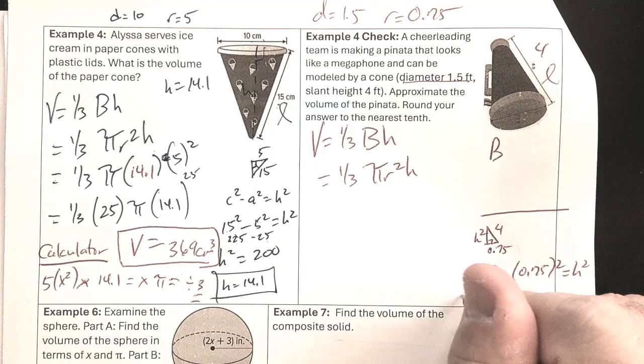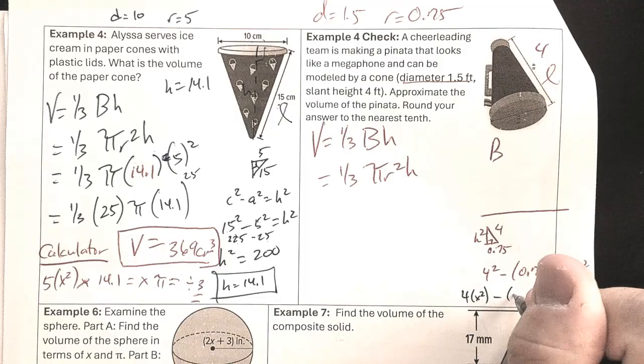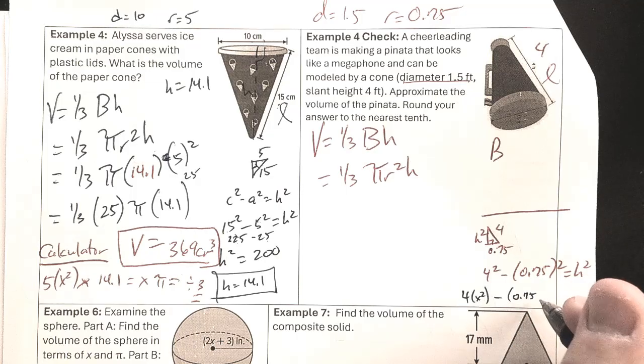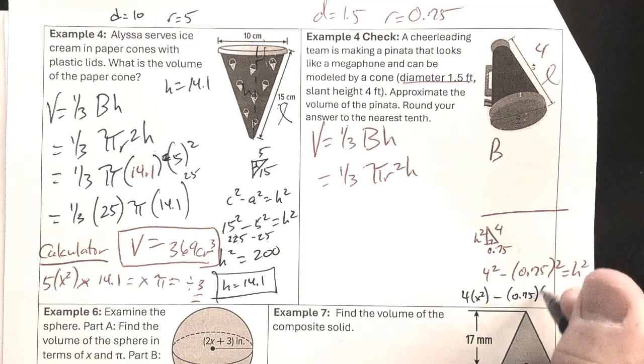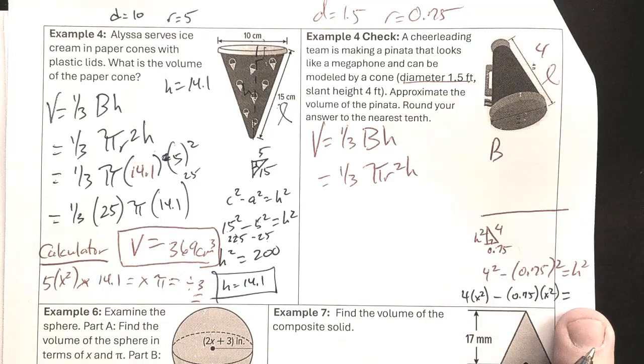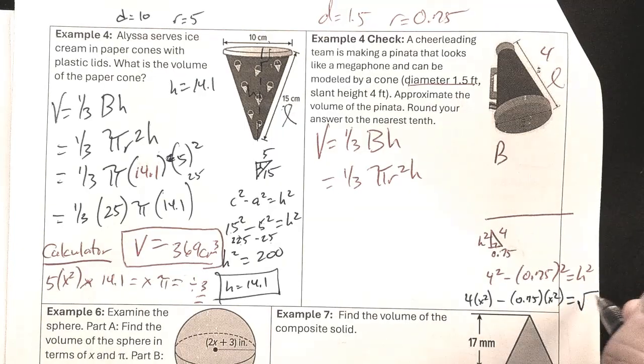It would be 4 and then the x squared button minus 0.75. The parentheses is just to keep stuff separate. Then the x squared button. So 0.75 squared equals, so that's going to give you that, and then you're going to hit the square root button.